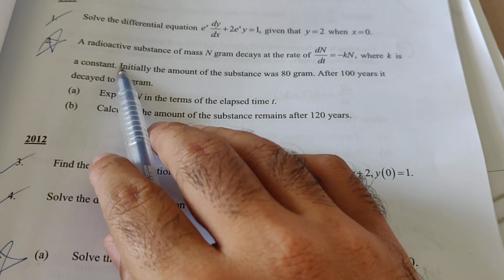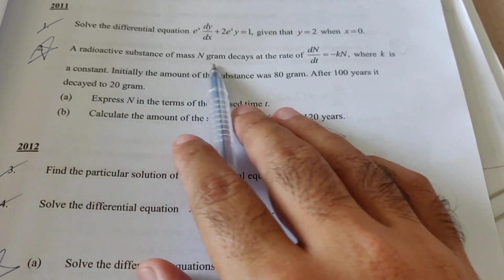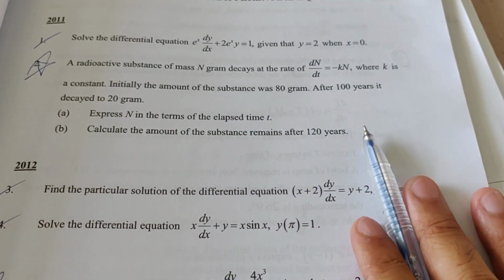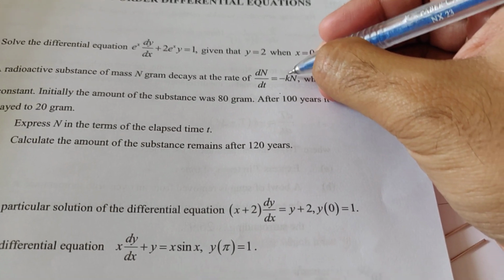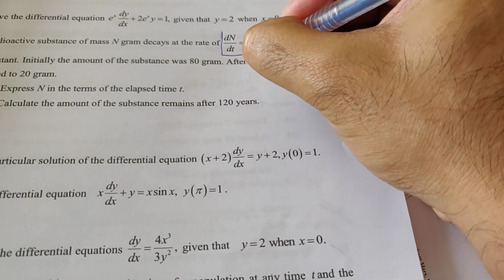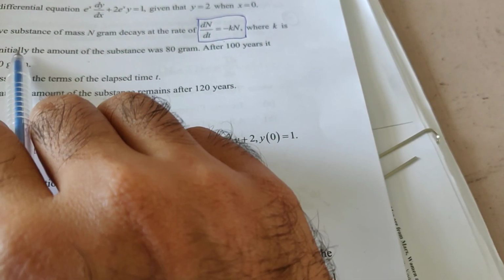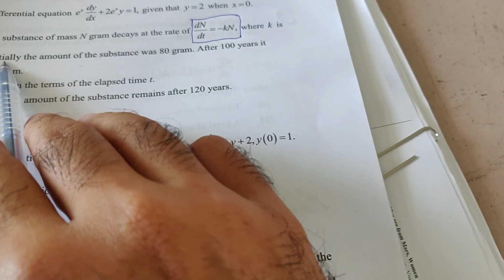Okay, so let's read question number 2. There's a lot of wording there, but the most important part is the dN/dt equals minus k over N, and minus kN, alright? And if you read further, it suddenly says "initially." What does initially mean?